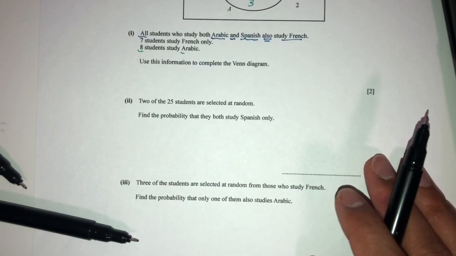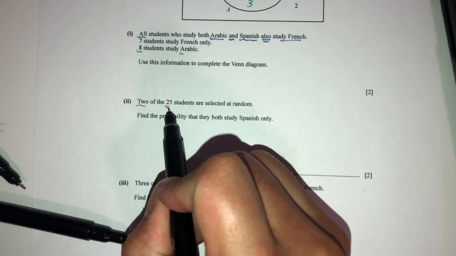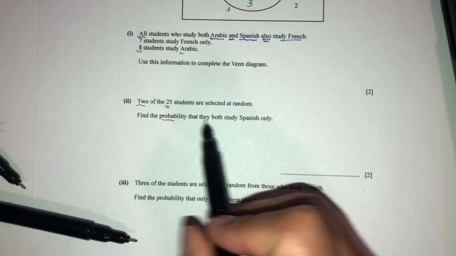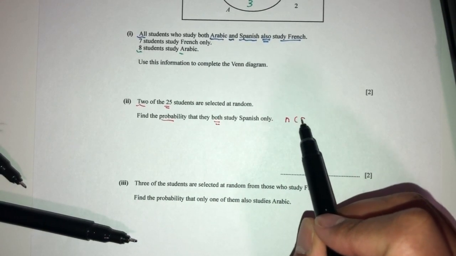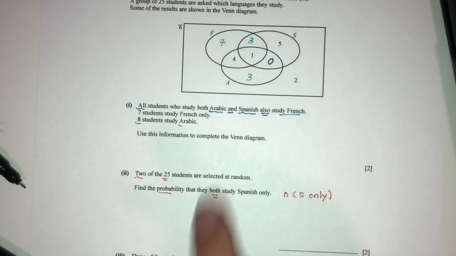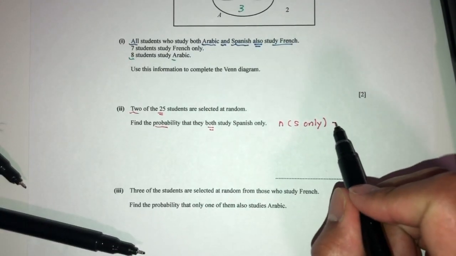Now for part 2, what do we have? We have 2 of the 25. So 2 of 25 are to be selected at random. Now, we have to find the chance that they both study Spanish. So what is the number of Spanish only? According to the Venn diagram, Spanish only is 5. So we only have 5 people who study only Spanish.